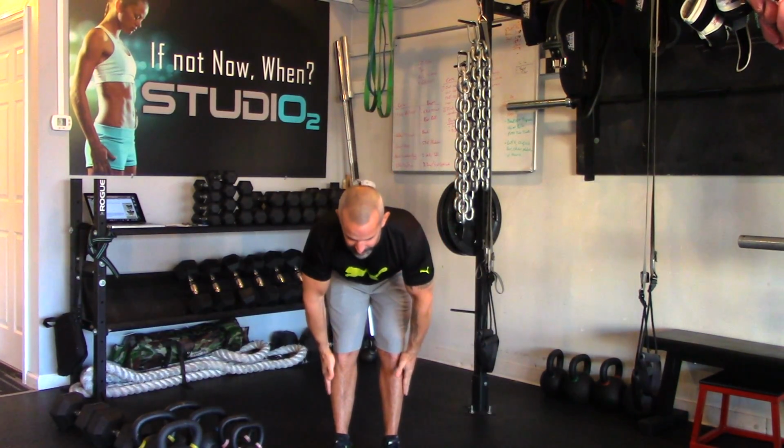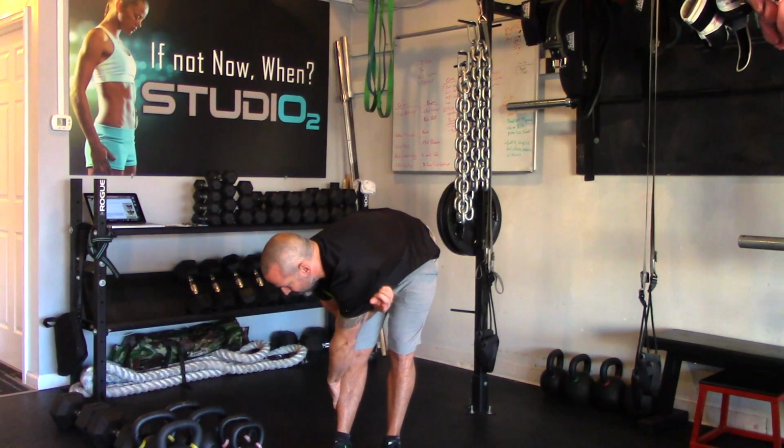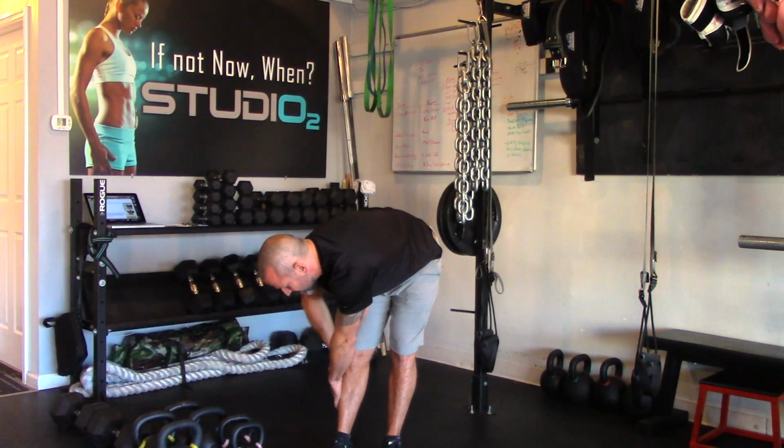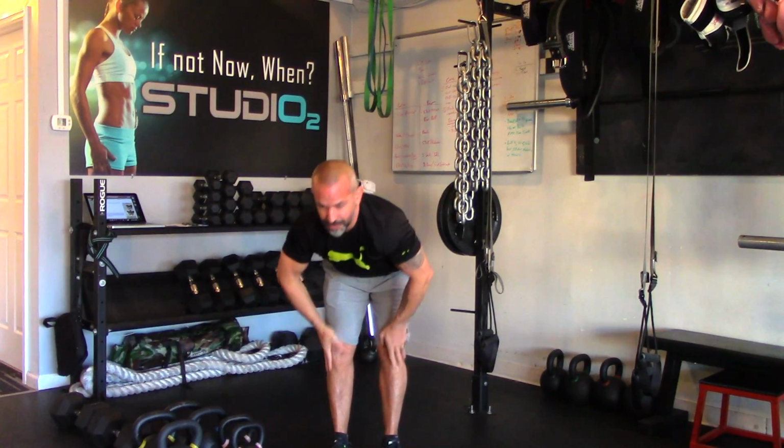Come up out of it, extend your spine once again, forward fold, push the hip back, reach down, reach across, think about that area. You'll feel a stretch all the way down the lat, down the erector, and into the QL. And once again, I hold those stretches for as long as I feel like I need to.